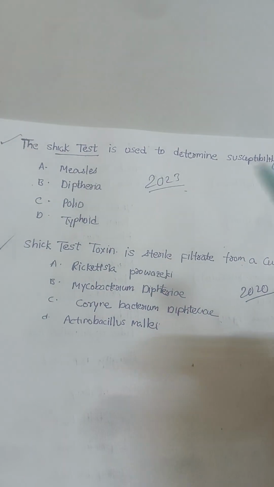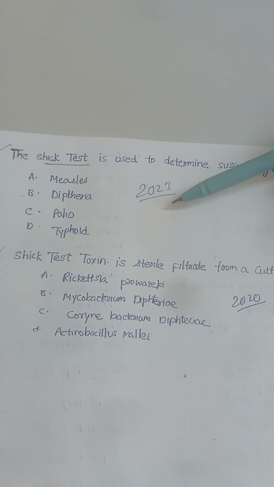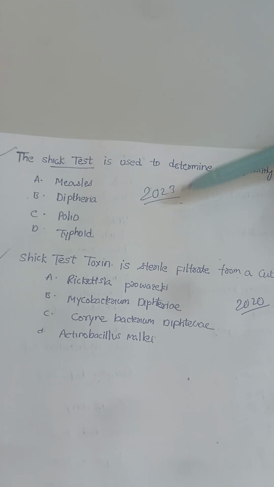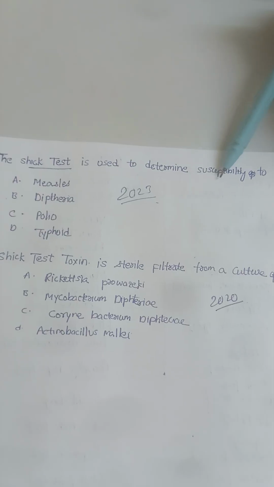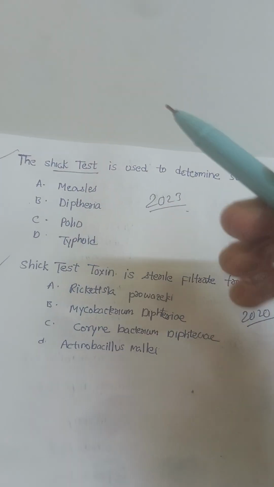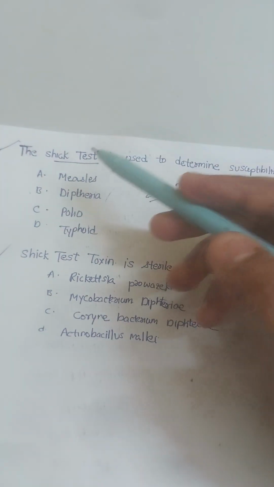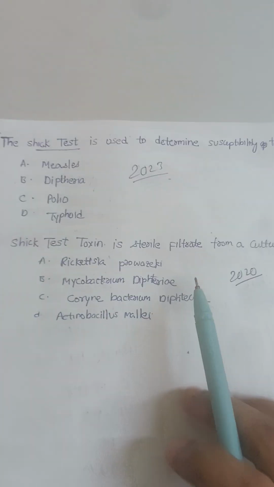We will look into a few past year questions. This is a question asked in GPAT 2023. The question is, the Schick test is used to determine the susceptibility to, a very easy straight question, that is diphtheria. Schick test is for diphtheria.